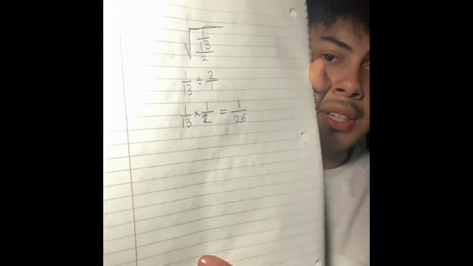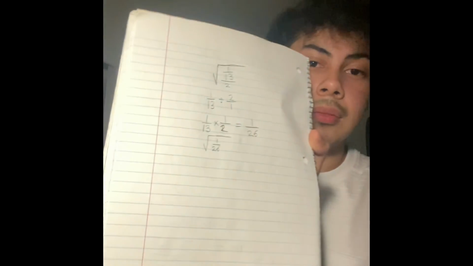So you keep the 1/13, you change the division to multiplication, and then you flip 2 over 1 to 1/2. So you get 1/13 times 1/2, which equals 1/26. And then we need to put that back into the radical. So square root of 1 over 26.